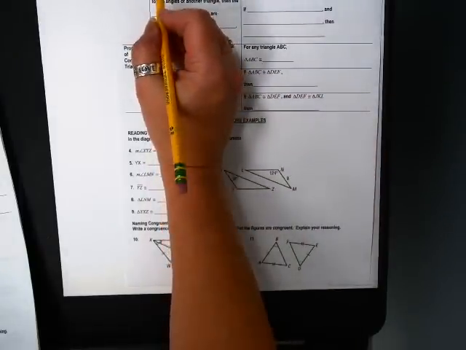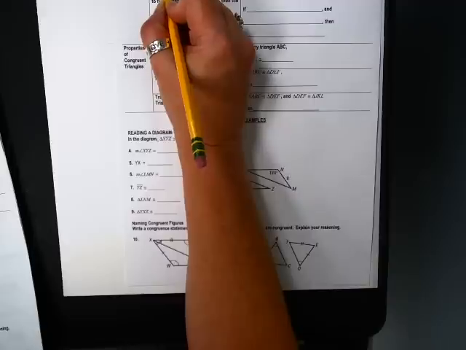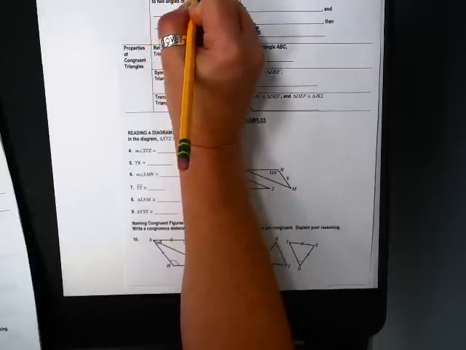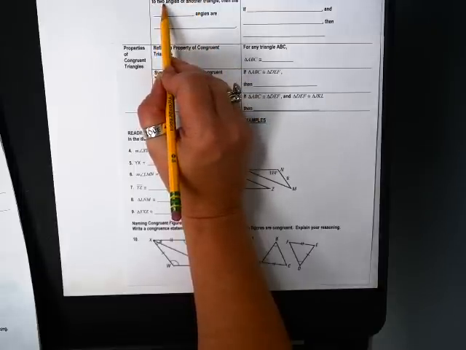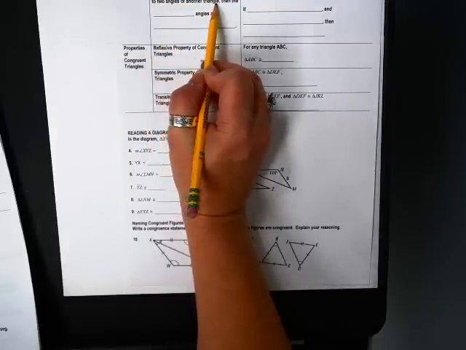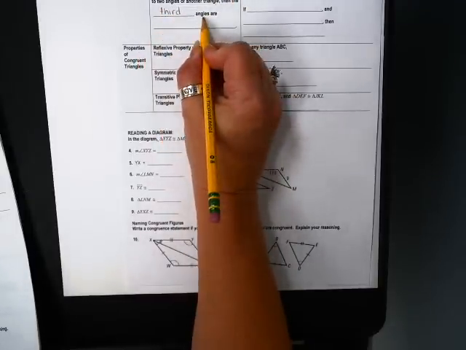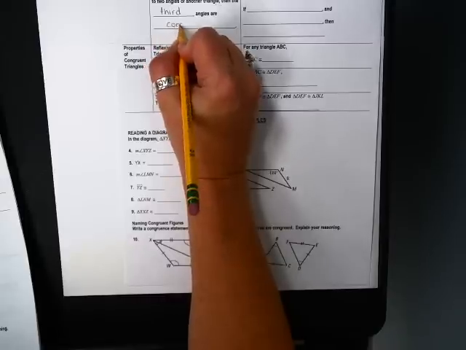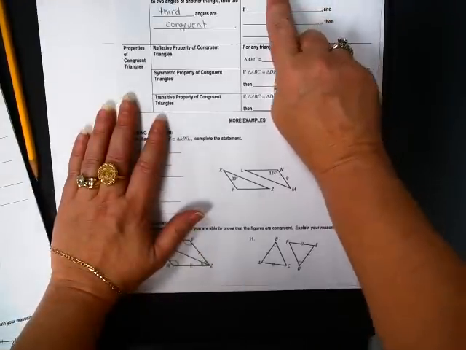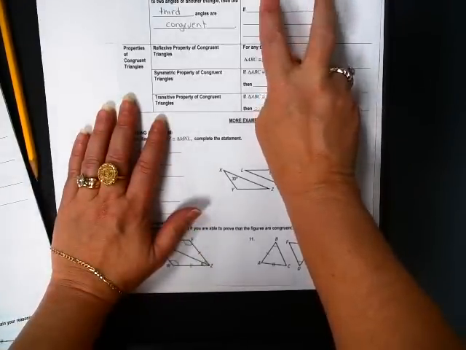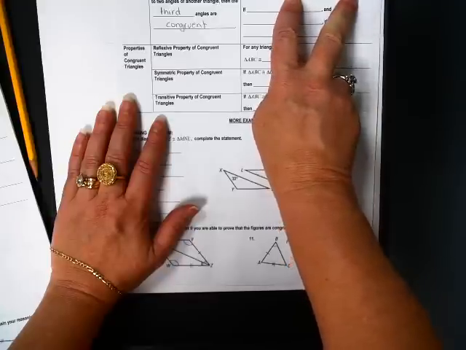Okay, so in this theorem, if two angles of one triangle are congruent to two angles of another triangle, then the third angles are congruent. In other words, if this angle here is congruent to this one, and this is congruent to this one, then we know that this angle here must be congruent to this one.